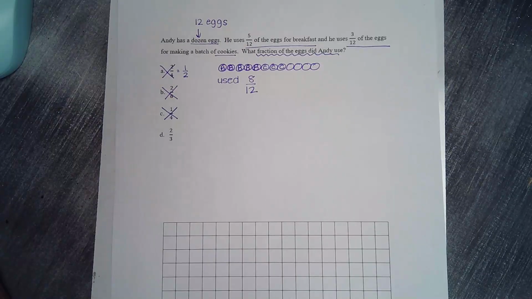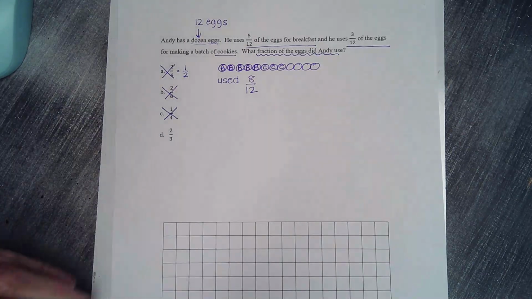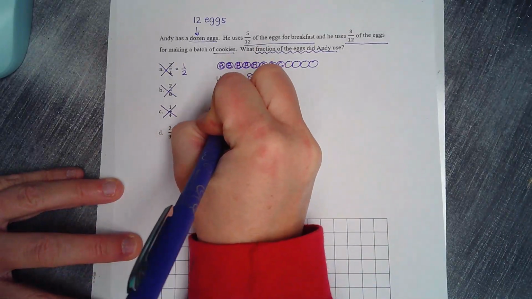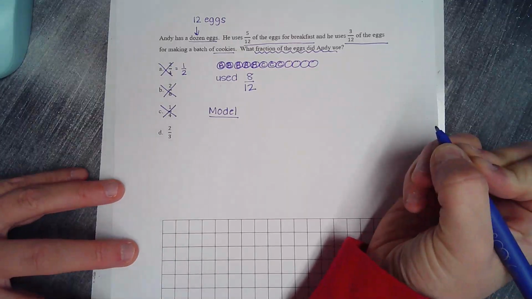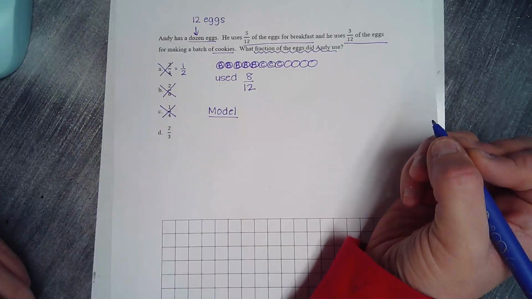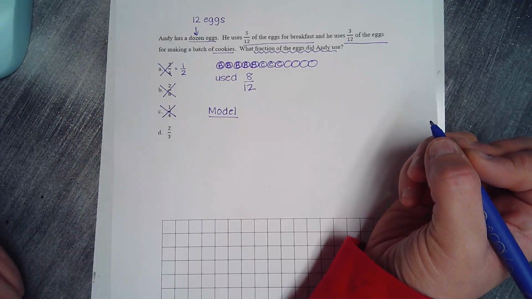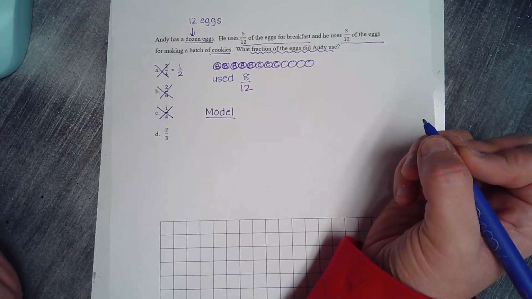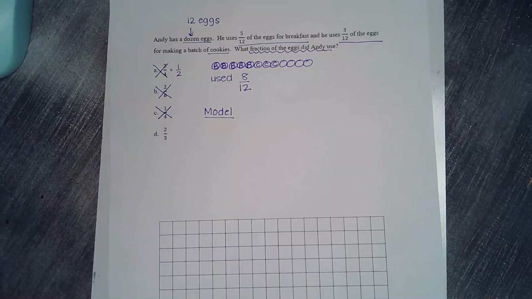But remember how in reading we have to prove our answer? Well, we do the same thing for math. We've got to prove this. So let me show you the 3 ways you can prove this. The first thing is drawing a model. Here's how I draw my model with comparing fractions. What did I tell you? When we compare or we're finding equivalent fractions, our models have to be the same size.